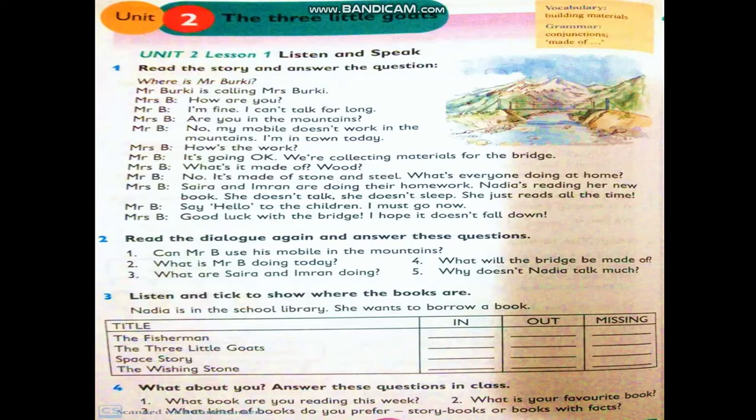Question number 2 is, read the dialogues again and answer these questions. Question number 1: you already know the answers. Can Mr. Berkey use his mobile in the mountains? No, he can't. What is Mr. Berkey doing today? As we have read in the story, he was collecting material for the bridge. What are Saira and Imran doing? They are doing their homework.